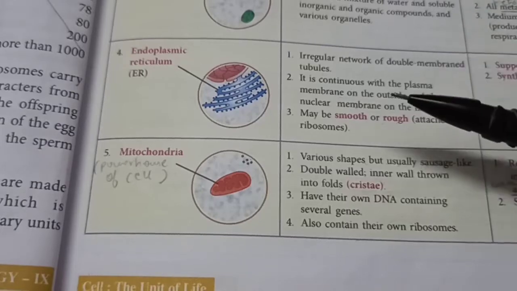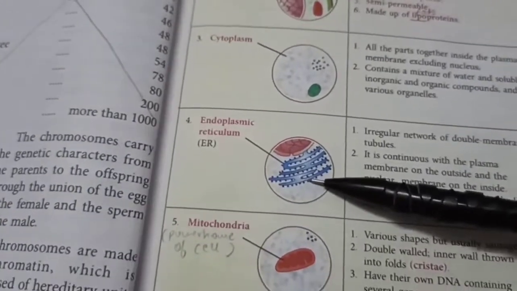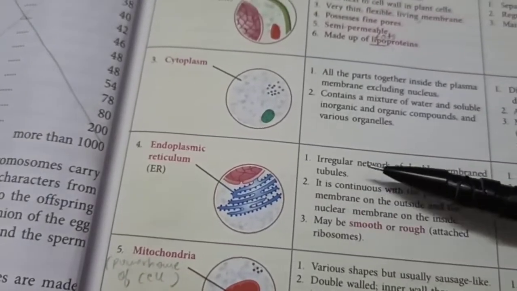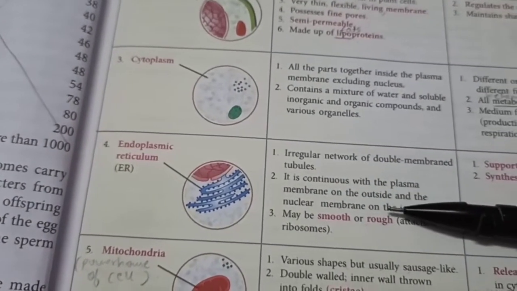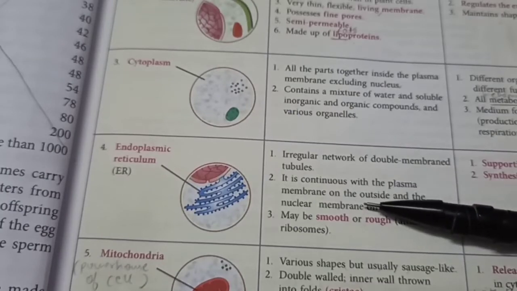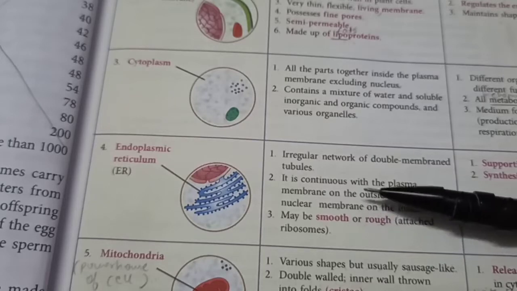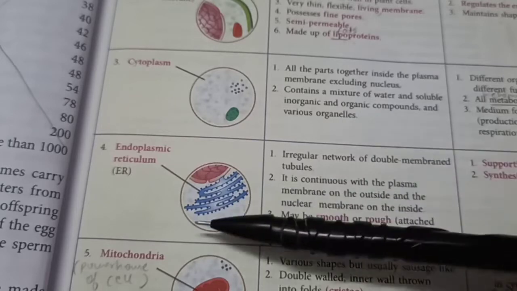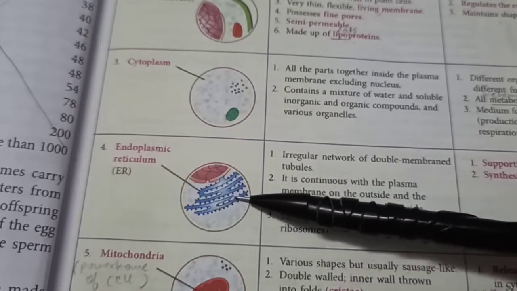The next organelle we will study is endoplasmic reticulum, which is like the highway of the cell. It's an irregular network of double membrane tubules. It is continuous with the plasma membrane and the nuclear membrane, which means it connects the cell membrane to the nucleus. It may be smooth or rough. In the diagram you can see it is rough because ribosomes are attached to it.